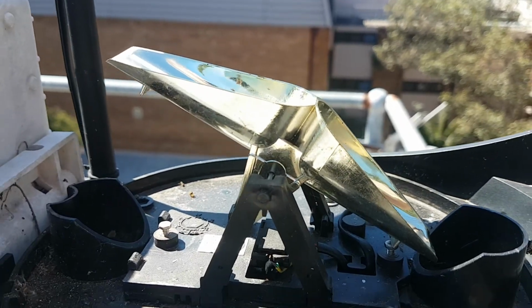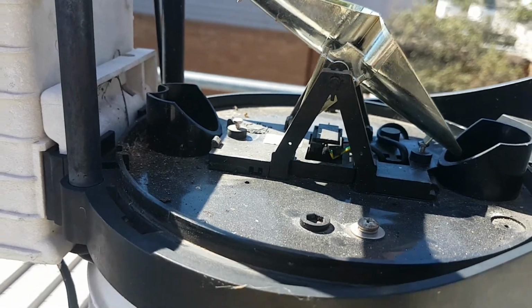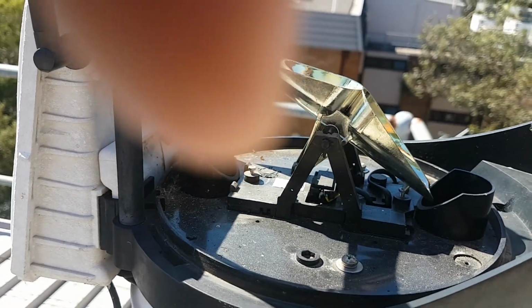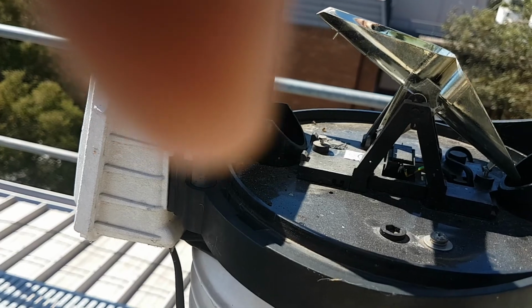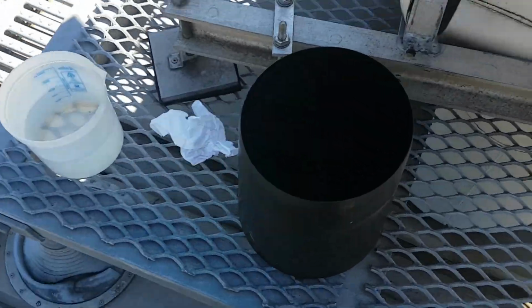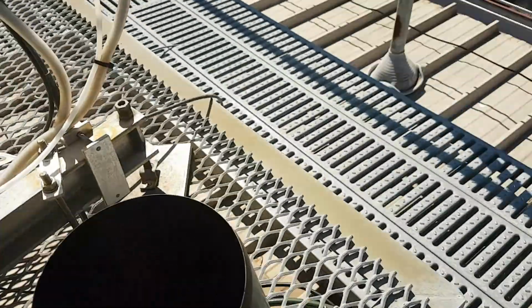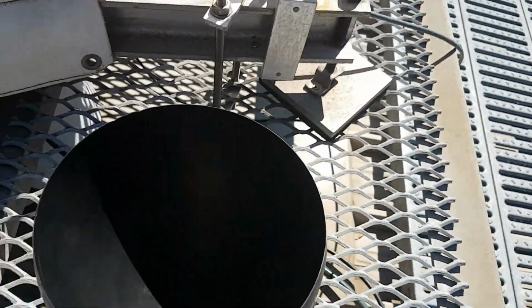But that doesn't work so well when you've got bird crap in the funnel, and the birds come and sit on the side of this funnel. The birds sit on the side of this funnel and poo in it.